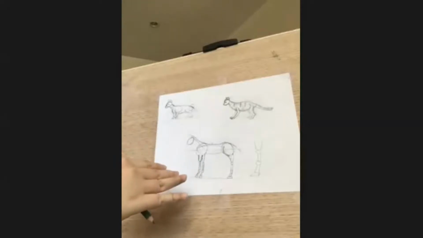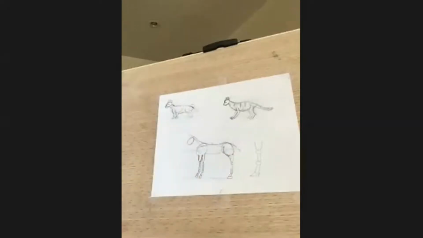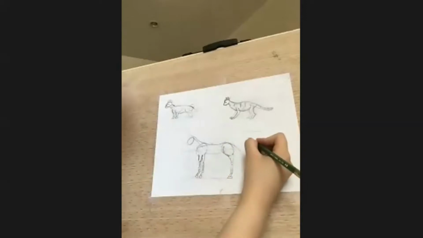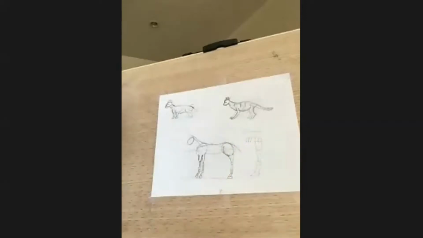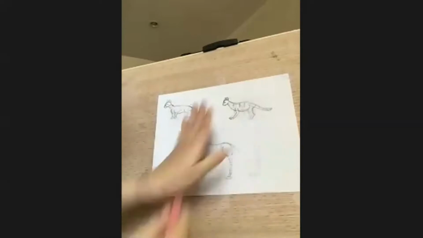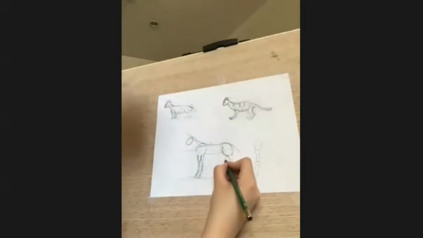So the hind legs, you want to mimic how the legs are going to be in the back instead of two front legs. Because a lot of people, when they draw animals, they mistake the legs. Now obviously you want to make it look like the legs are at the back and some legs at the front.